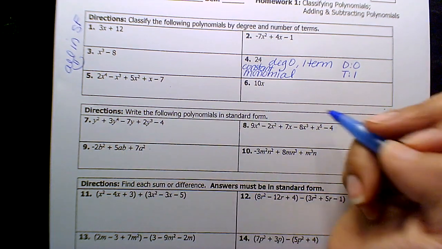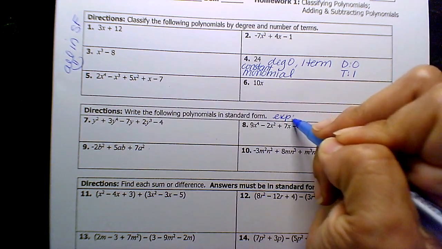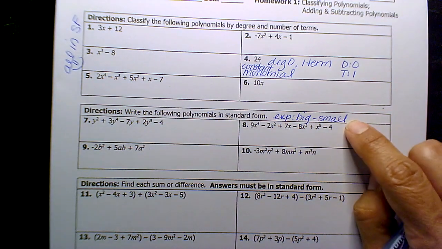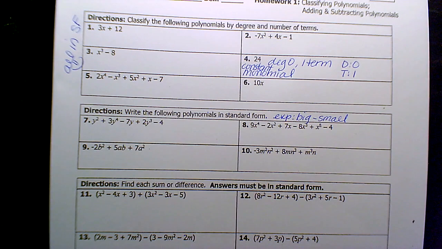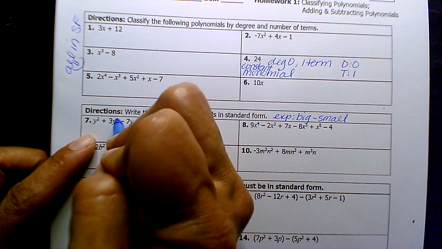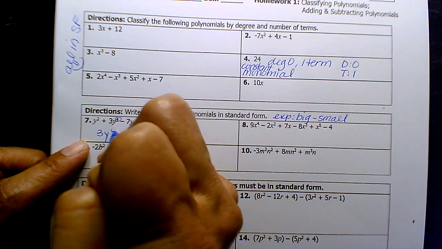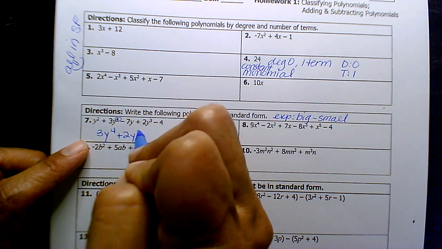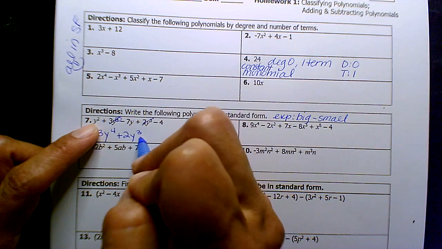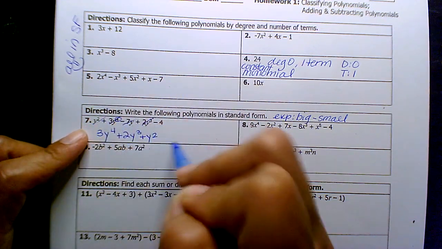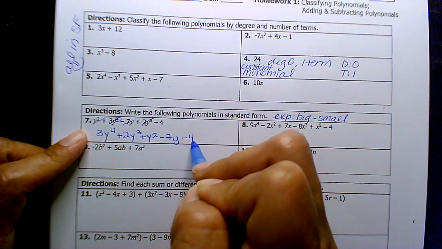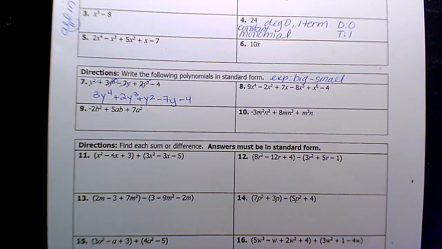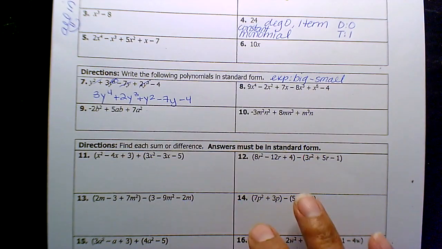standard form is you're putting it in the exponents, and you're going from big to small, which the smallest one is usually a constant, right? It's just the number without the variable. So this is a 4, so 3y to the 4th. Then this one, 2y cubed, then the y squared, minus 7y minus 4. Okay, 8 you guys could do. 9 and 10 really quick, and then I'll stop the video. I'll wait 5 minutes, and I'll pick up 11, 12.